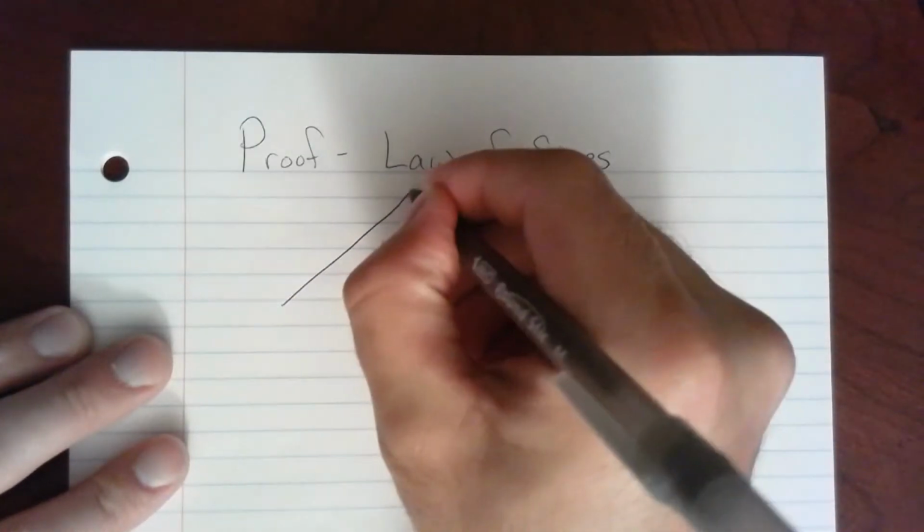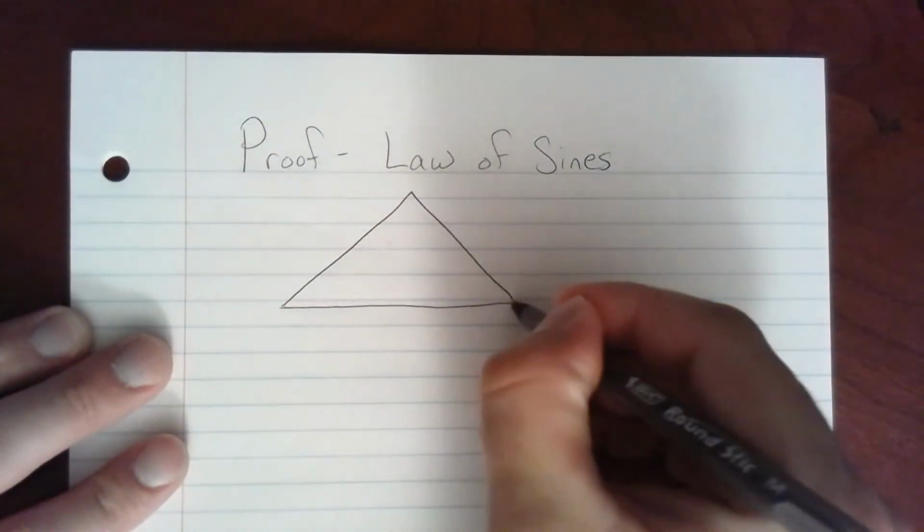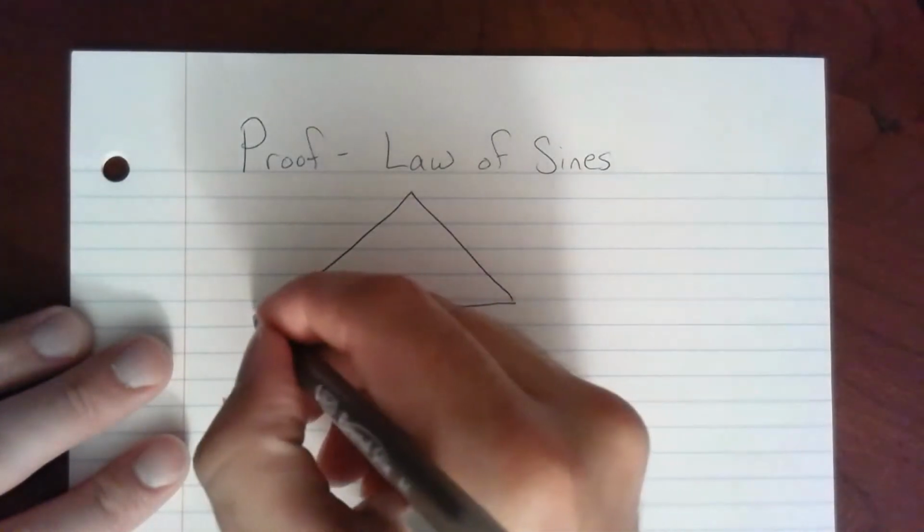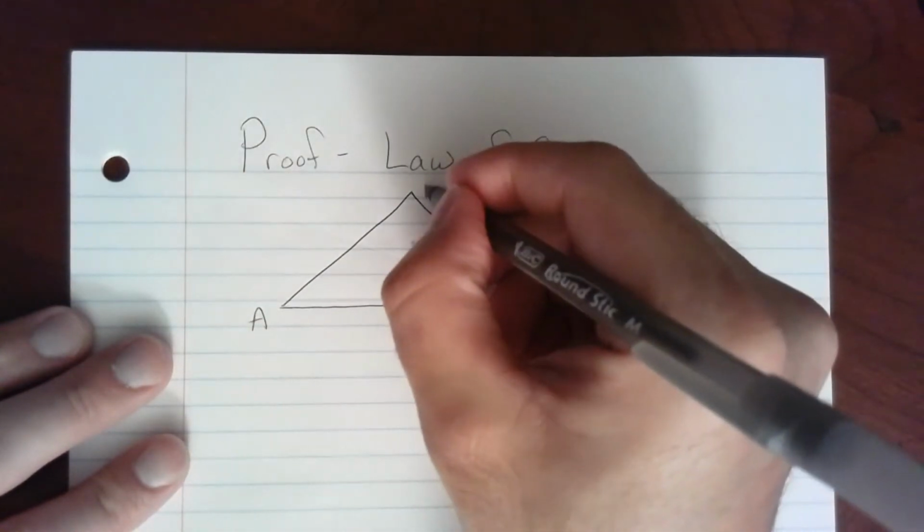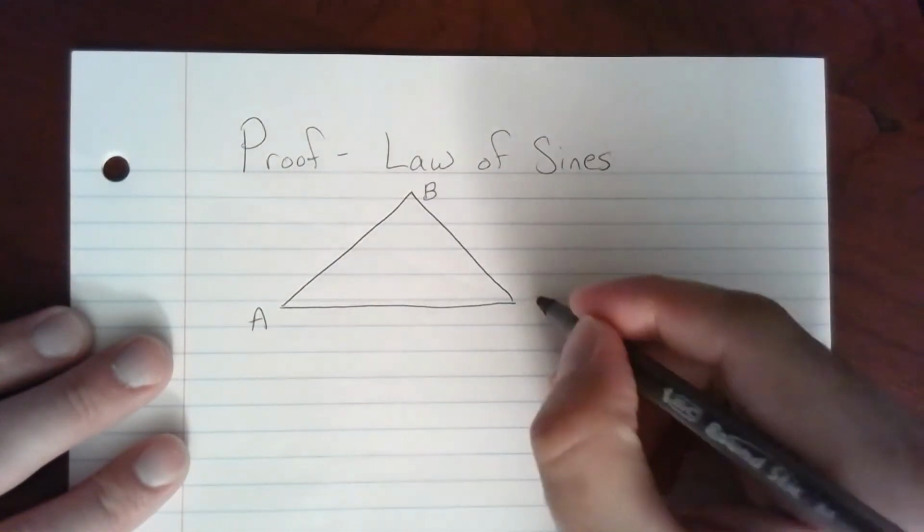So let's suppose we have some triangle. We'll do a quick sketch of this. We're not looking for anything beautiful or perfect. And let's just call this A, B, and C.